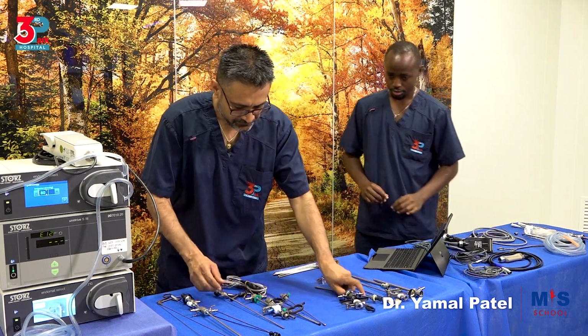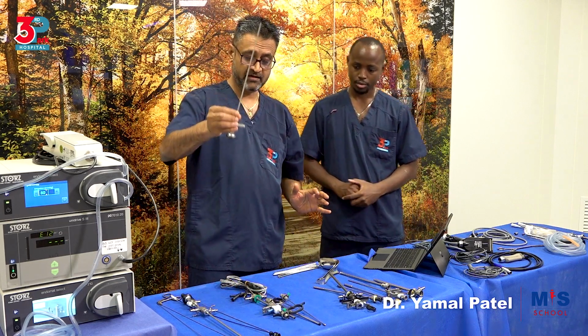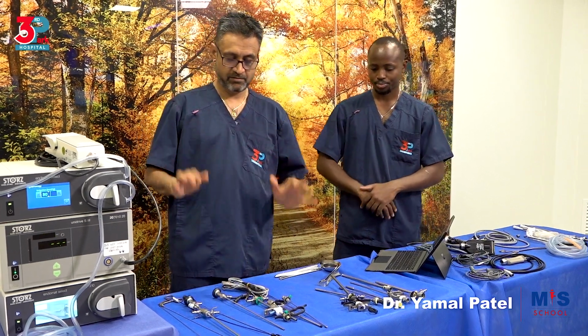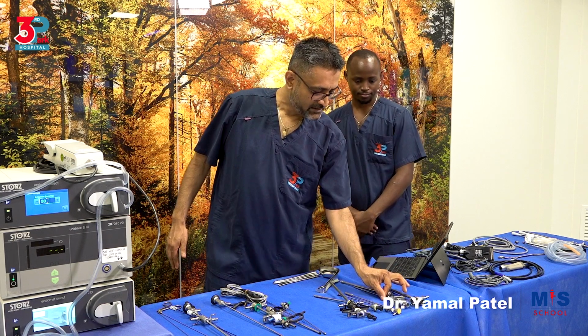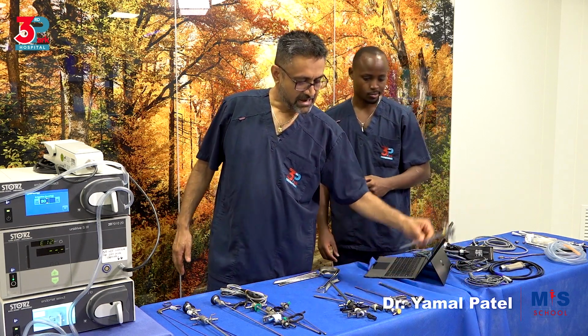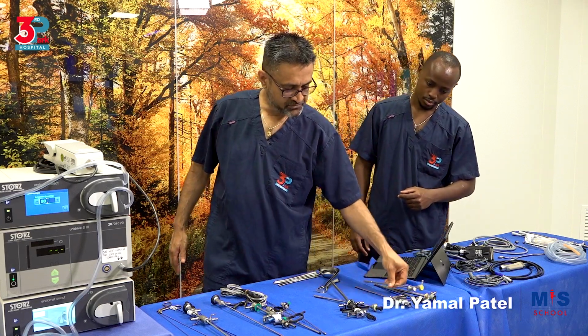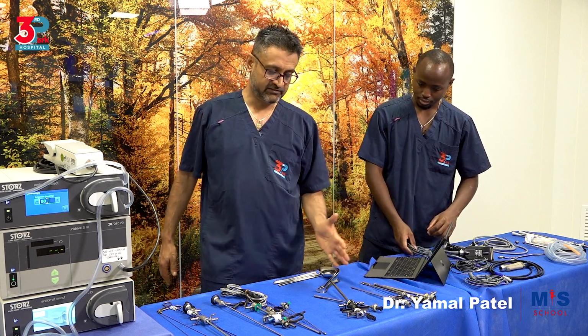So we have the cables that are used. This is a resectoscope along with a telescope. Same here: working element, inner sheath, outer sheath, obturators, cables, and a telescope.